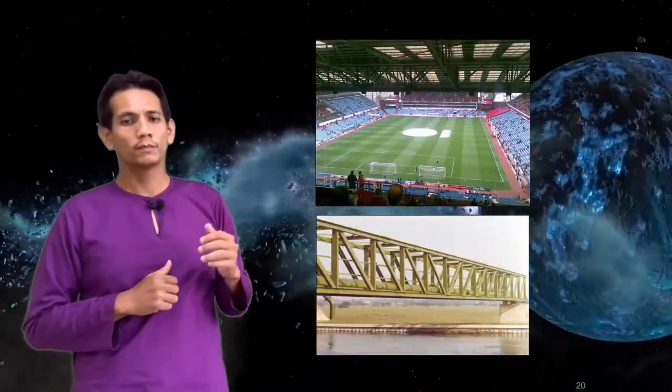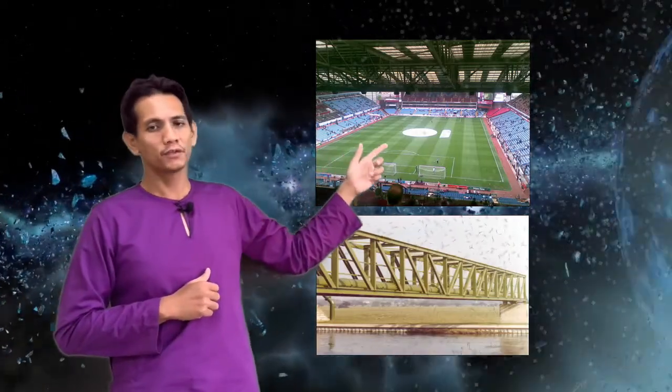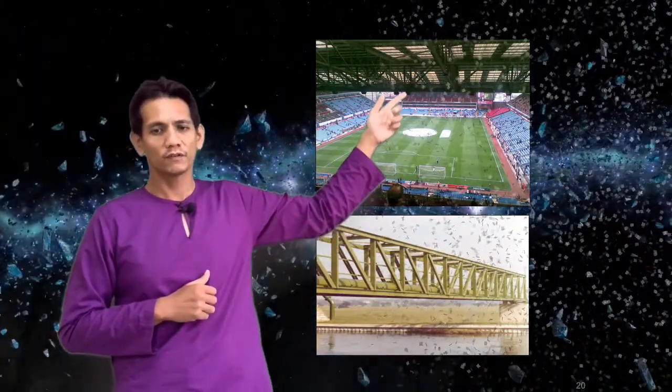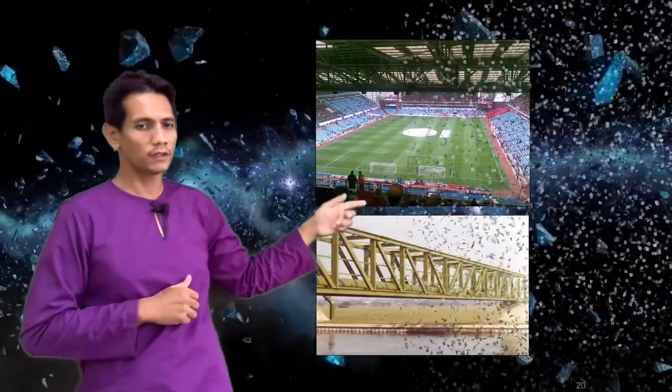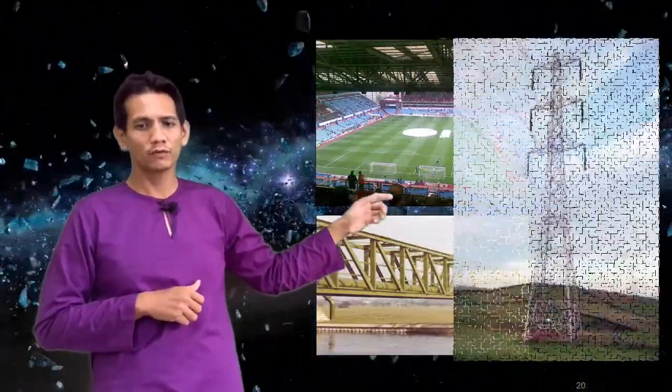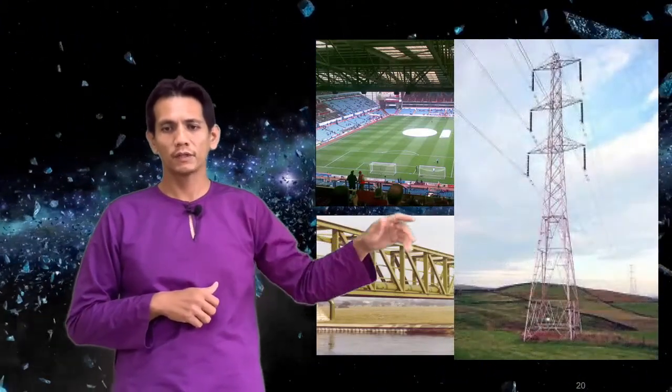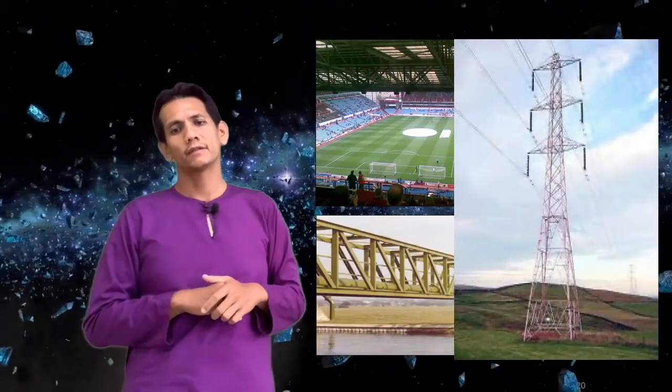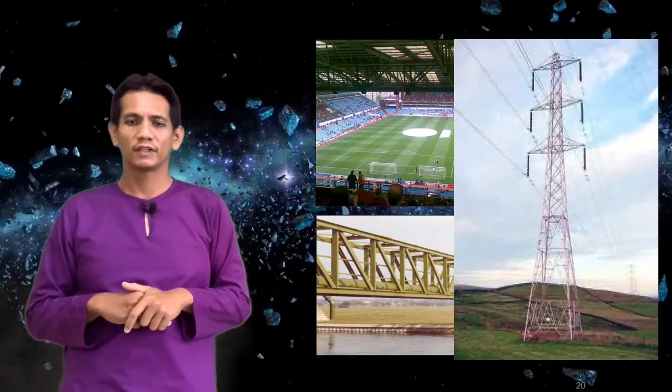This is a few examples. A football stadium uses a steel roof truss. We have bridges using steel to cross over the river, and then we have electricity lines using steel.